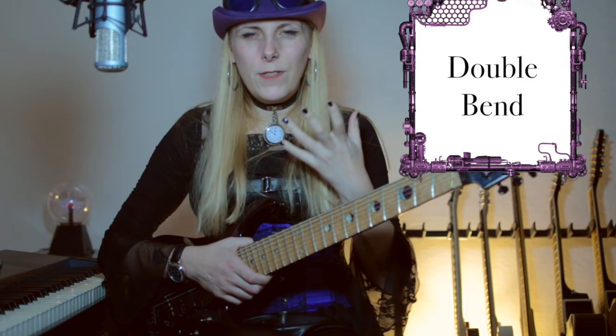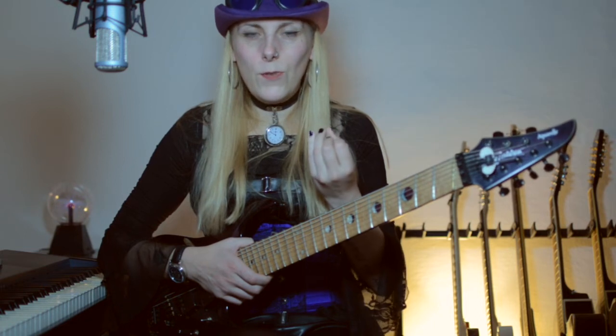And the second bonus ornament is what I call the double bend. This is something that you can hear quite a lot in David Gilmour's playing, and it's actually bending to a desired note, then bending even more to get to the next note.